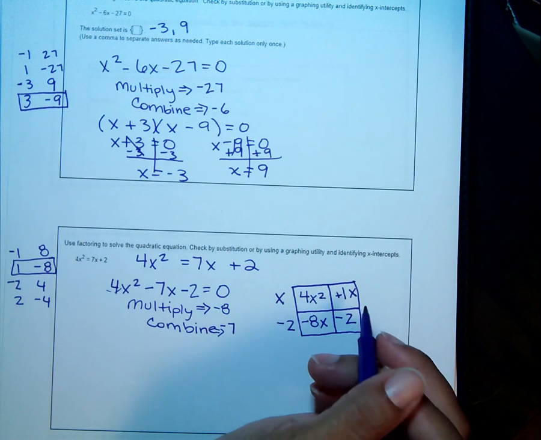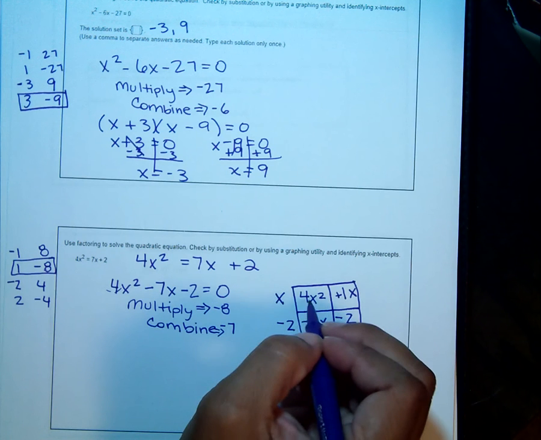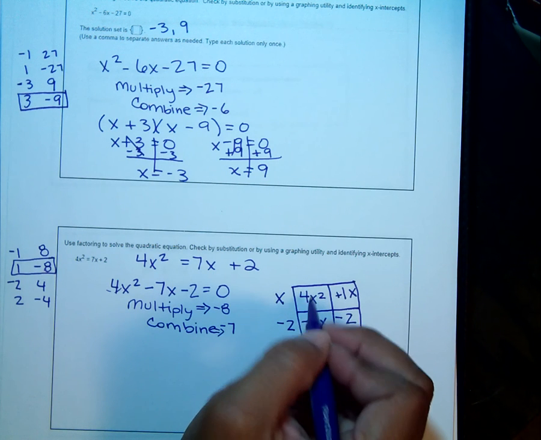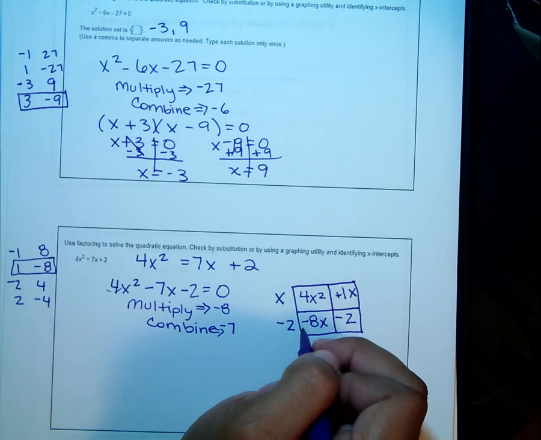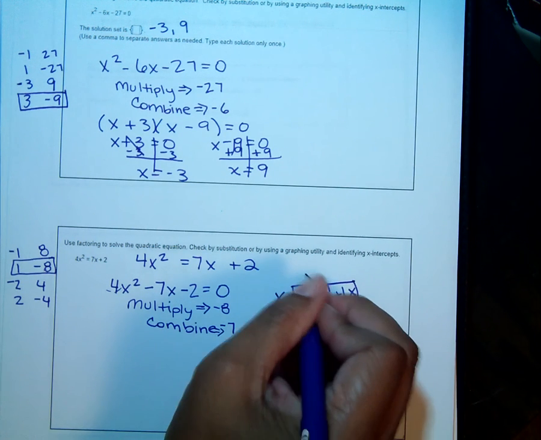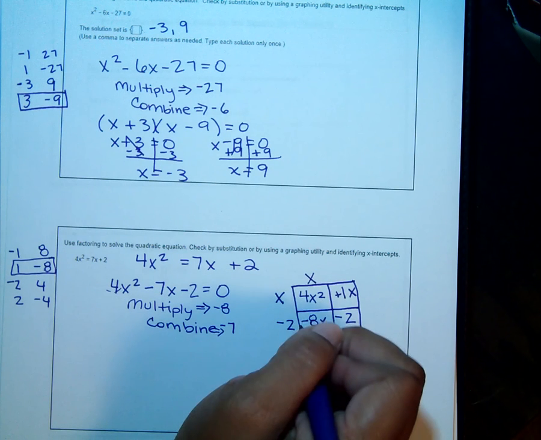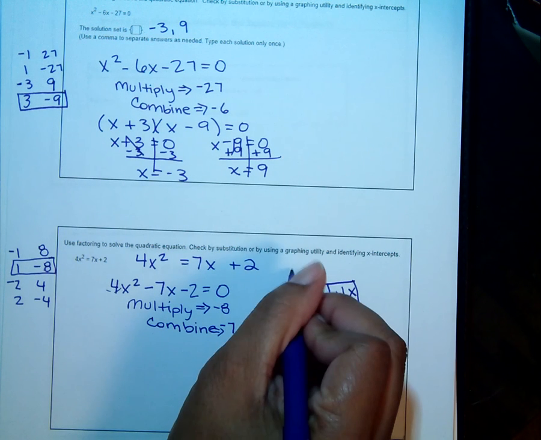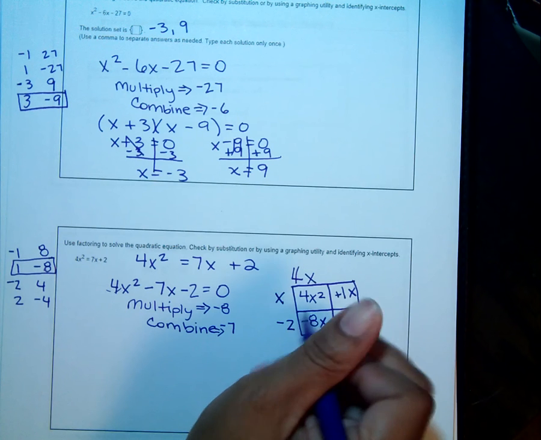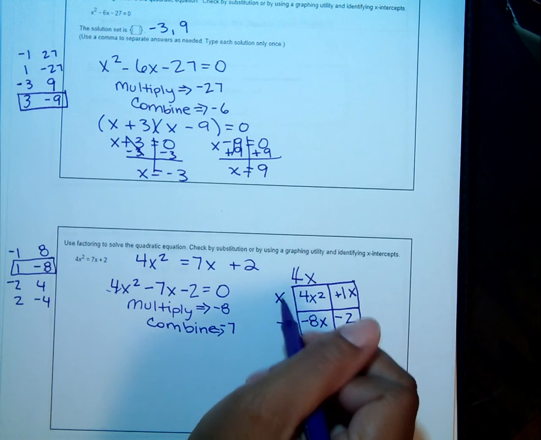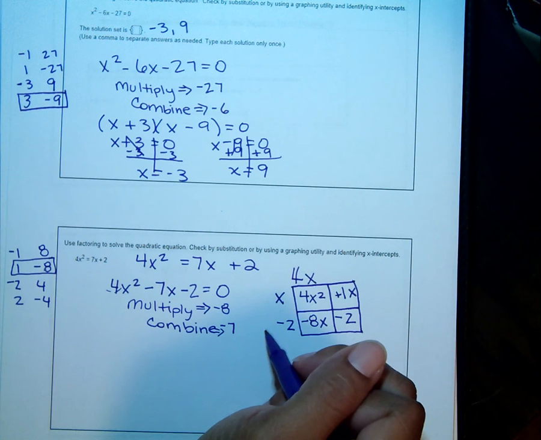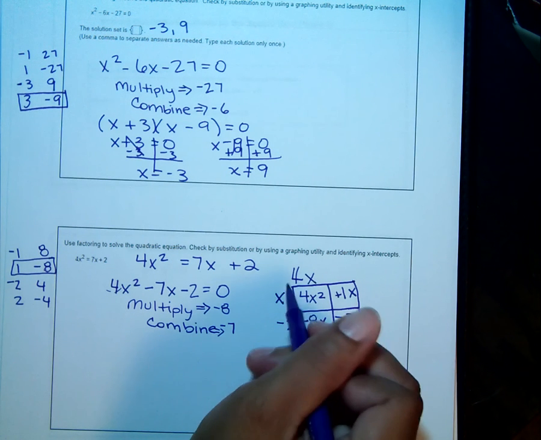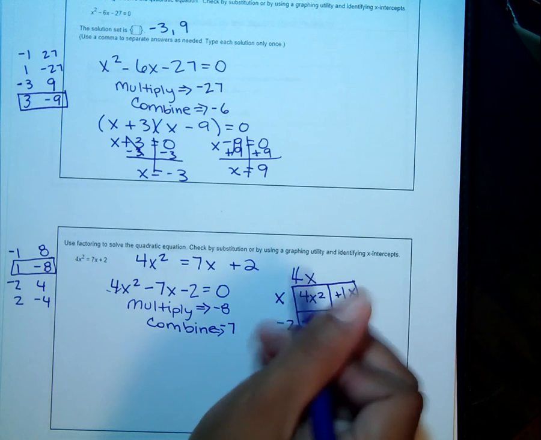Okay, so for the top of the box, you can think of it a couple different ways. One way you can look at it, you can look at 4x squared and negative 8x and say, what can I factor out? What's my greatest common factor of these two terms? Both of them have an x, so I can factor out x. My greatest common factor of 4 and negative 8 would be 4. Now notice, when I multiply my x times my 4x, it gives me 4x squared. So I could have just said, x times something is 4x squared. X times what? And that still would have given me this answer.